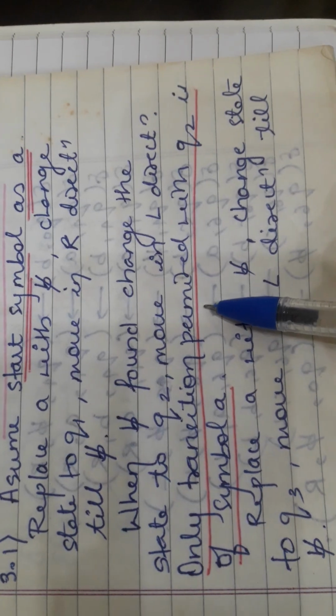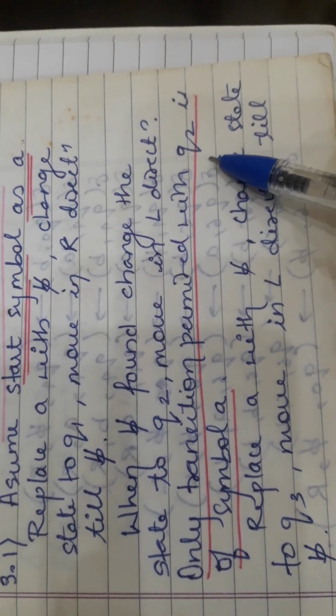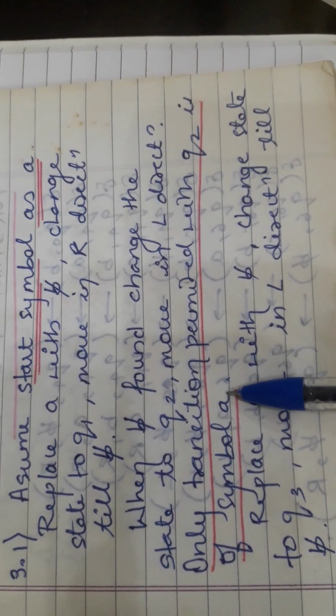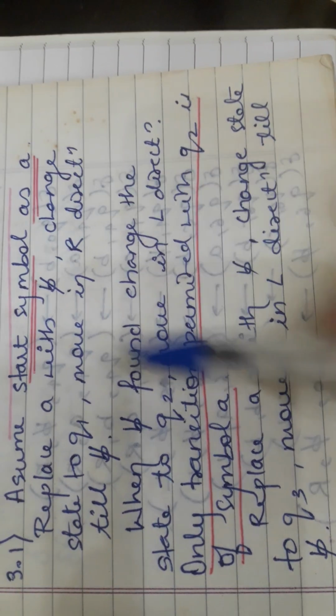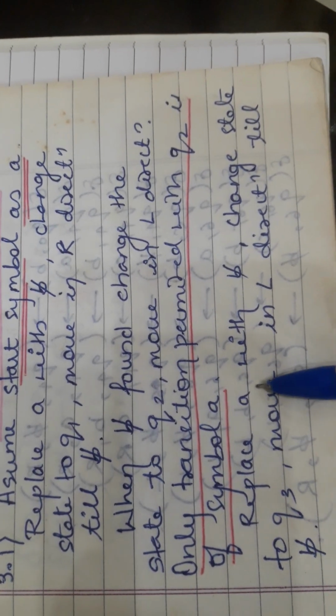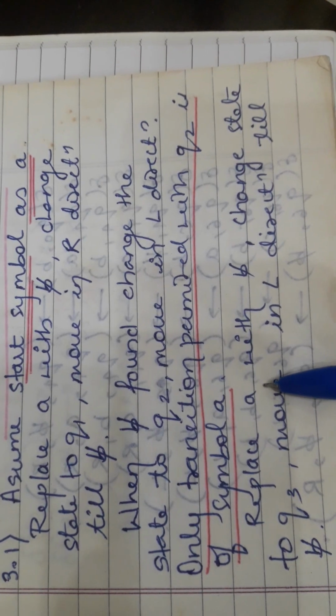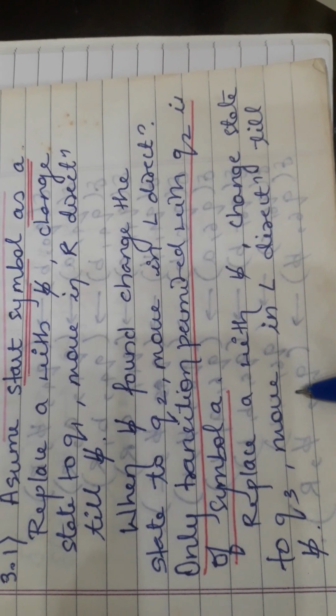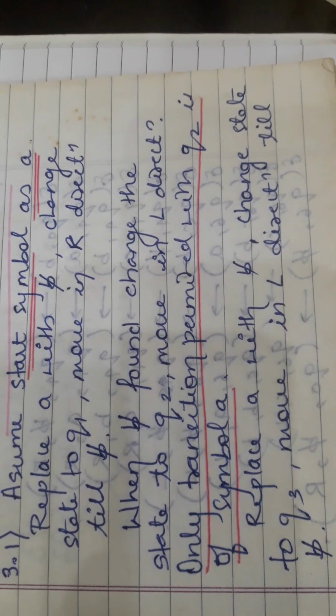Now the only permitted transition which Q2 can have is symbol A. Why? Because we started with A and we need to find the end symbol as A. So replace this A with a blank, change the state to Q3 and move in the left direction until you find the blank.